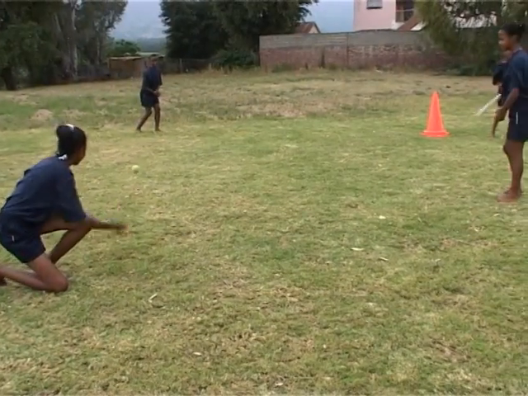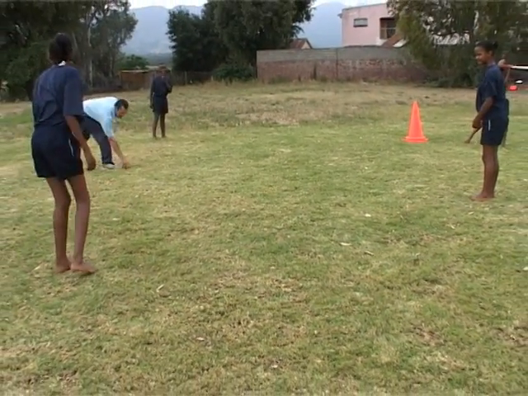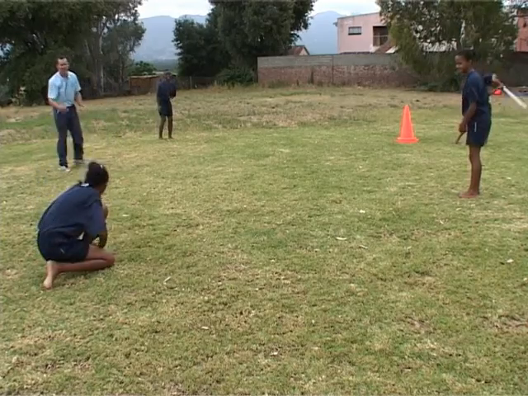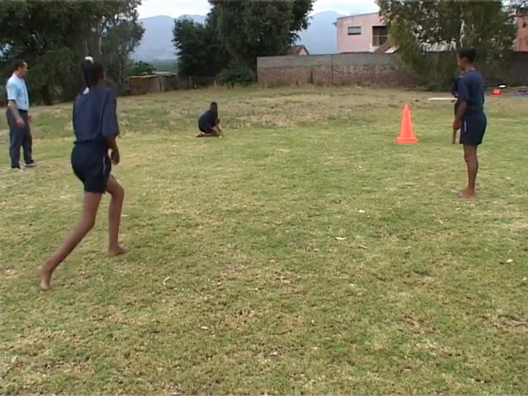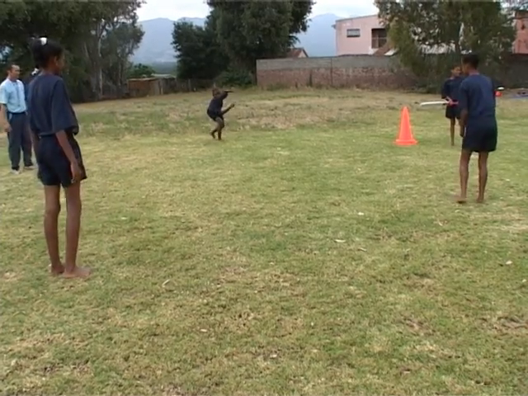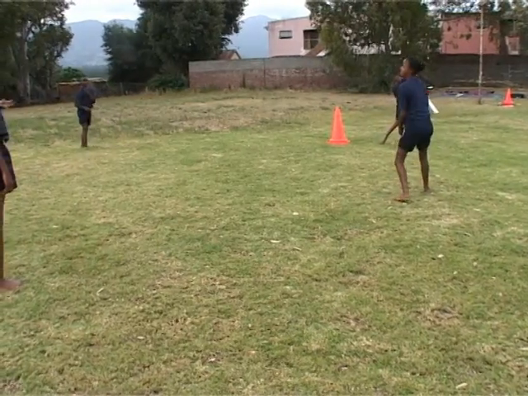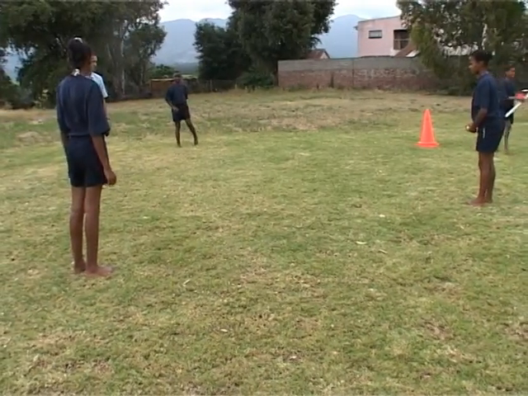Note that learners apply the techniques immediately. The technique is not perfect, but as you can see, the learners have a very good idea what to do. They need to practice these techniques as far as possible.